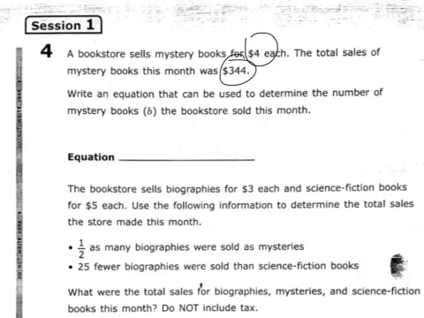Write an equation. What's the difference between an equation and an expression? An equation has an equal sign. Write an equation that can be used to determine the number of mystery books B that the bookstore sold this month. So a couple things you've got to check out. First, you've got to have an equation. An equation has an equal sign, so you have to have an equal sign in what you give them, and you have to use the variable B. I don't know if they'd really count it wrong if you use a different variable, but you might as well. You don't know what the blue-haired old ladies are going to do, so you might as well use the variable B.